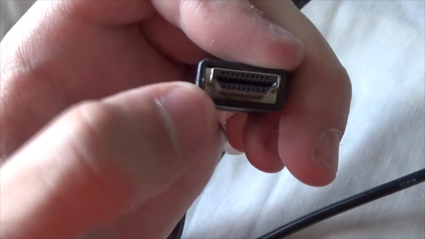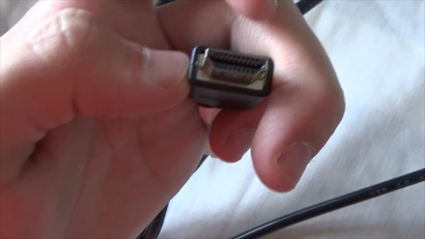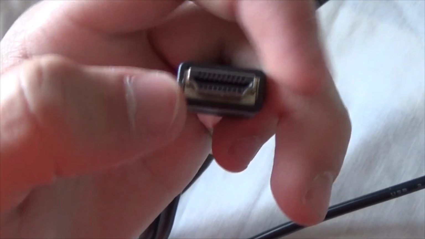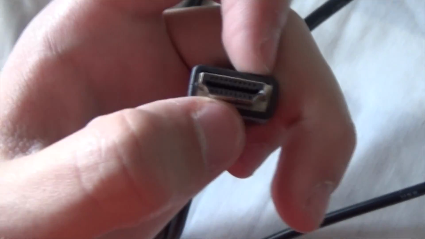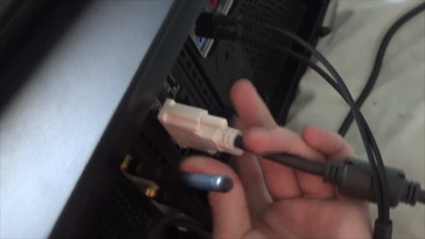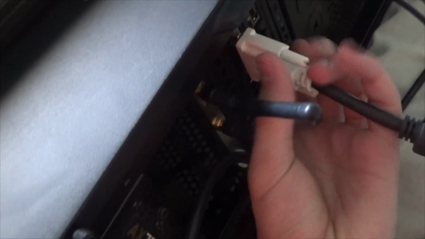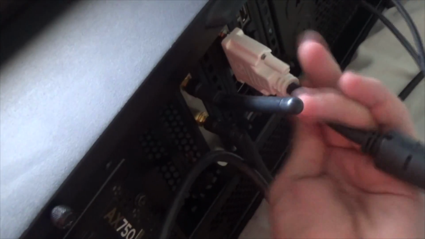It's sort of a trapezoid. You have this on top and the smaller piece on bottom. You cannot get it mixed up because you can't put it in the wrong way, otherwise this will bulge out. So on this, make sure you unplug this if you're going to do a demo. And you're going to plug this in.